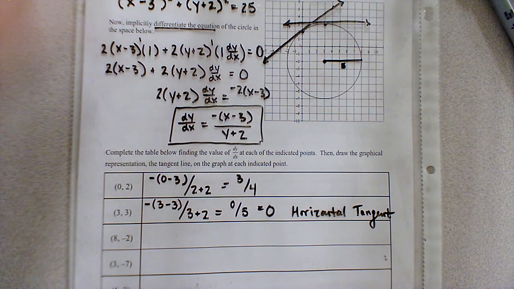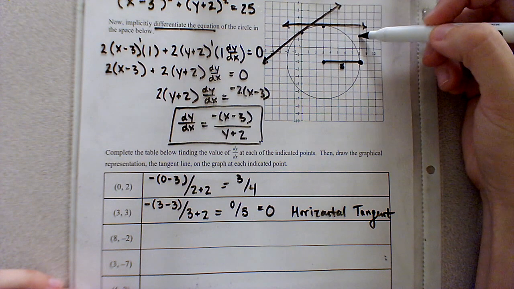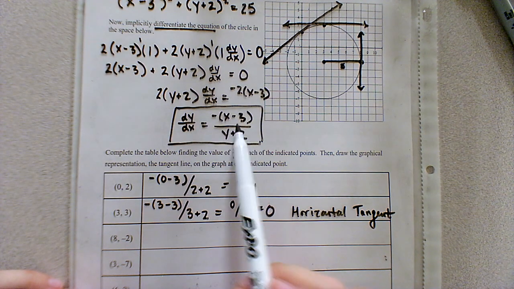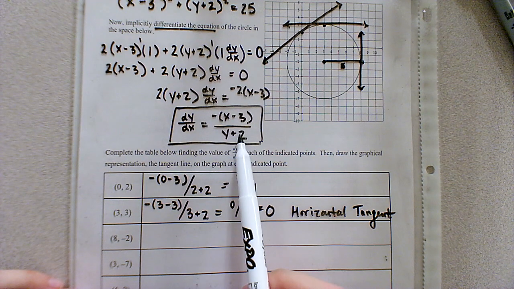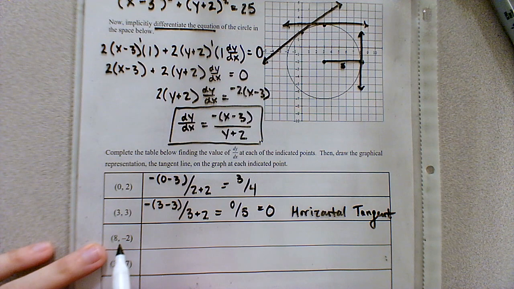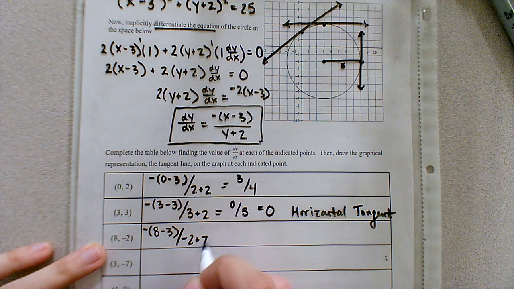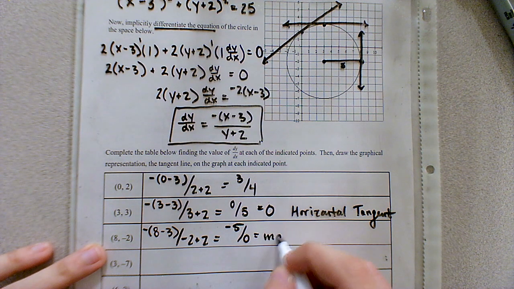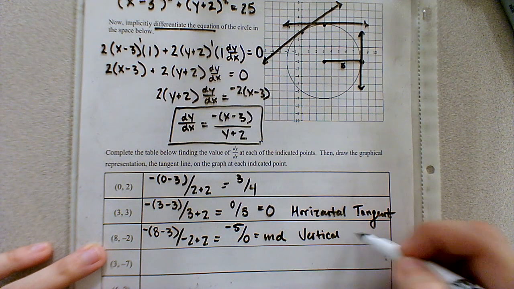And that is signifying a horizontal tangent since the slope is 0. All right, let's go ahead and try the next one. So (8, -2), looks like we're at this rightmost point. And if you were to draw a tangent line, notice how it would be vertical. So in terms of our equation here, a vertical tangent line means an undefined slope. And since our derivative is a fraction, the only way a fraction is undefined is if the bottom is 0. So let's see if that happens when we plug in this point. Looks like we'll get -5 over 0, which is undefined.